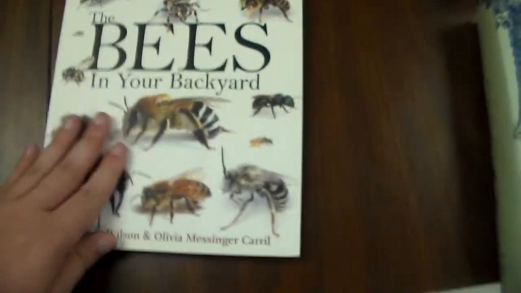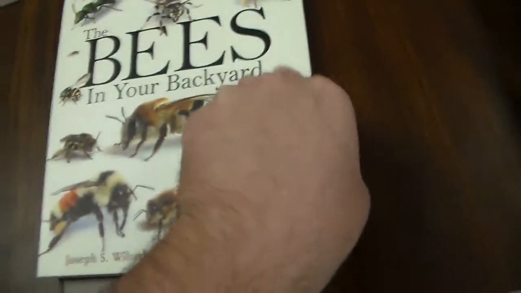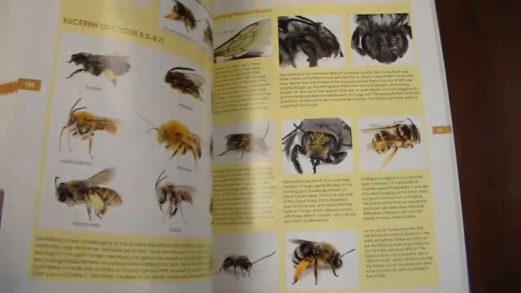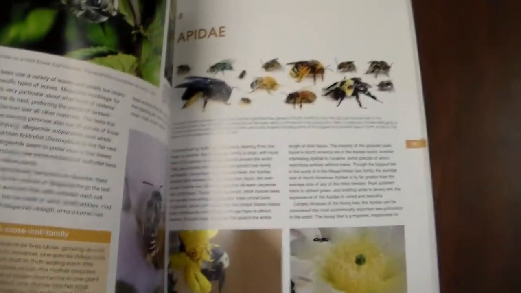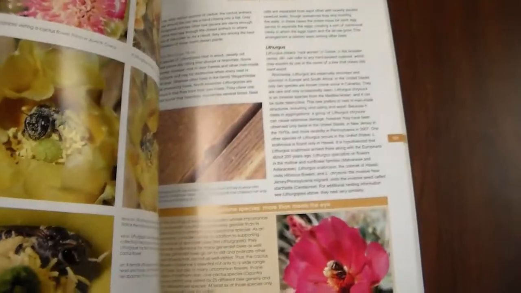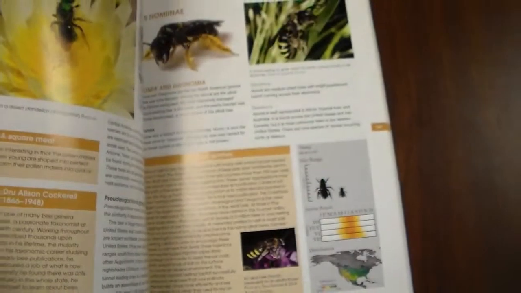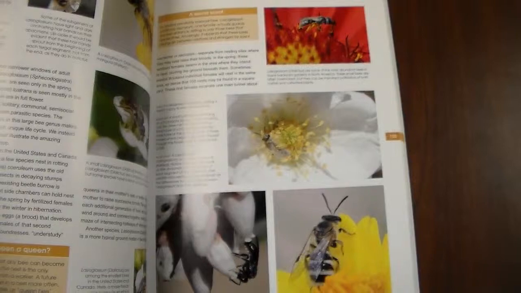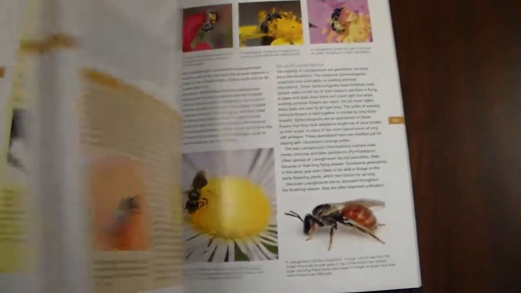This is also a really awesome book, The Bees in Your Backyard. Just different diagrams and all that type of stuff, ID tips. So this is good for a little bit of general ID if you're just getting into stuff and everything.